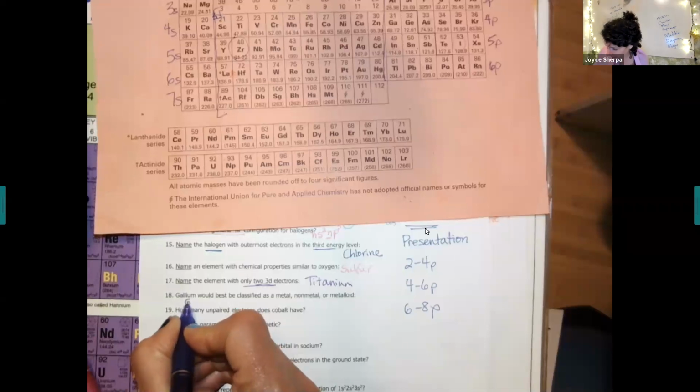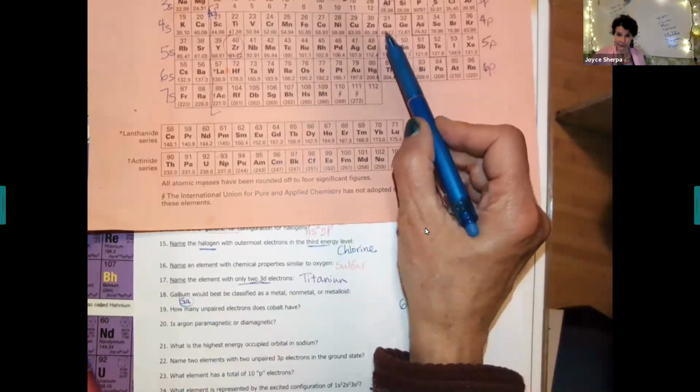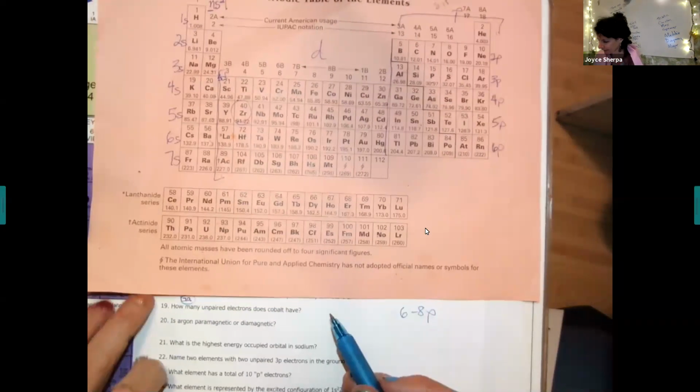And all right, gallium is Ga. I think Jeremy did that one for his element last time. So gallium, and gallium is a metal. So again, those were technically things we did way back, but you might run into a question like that.